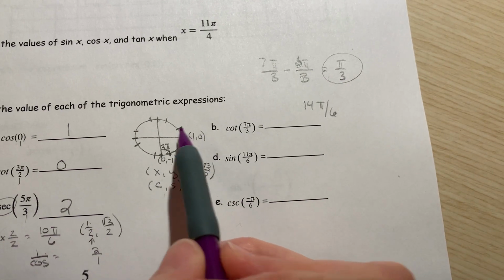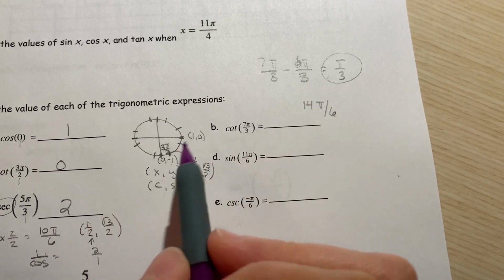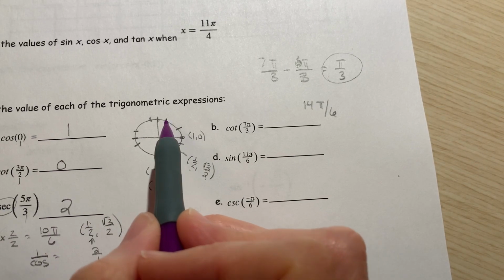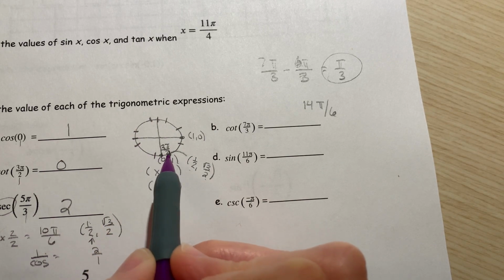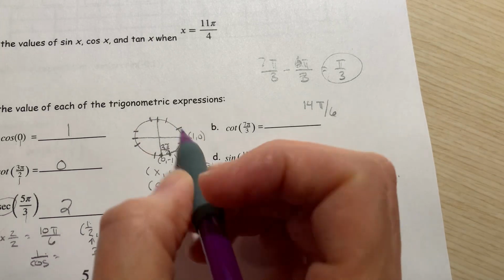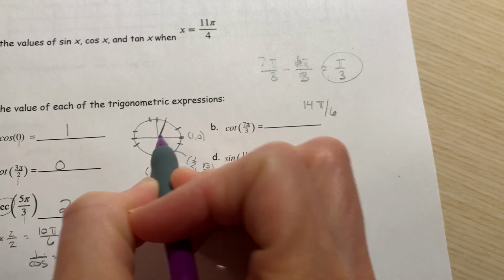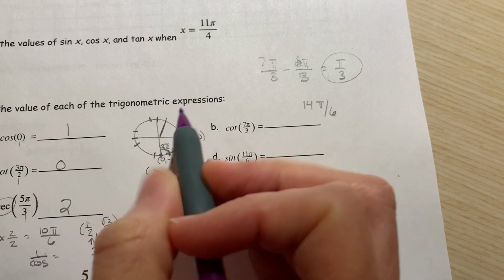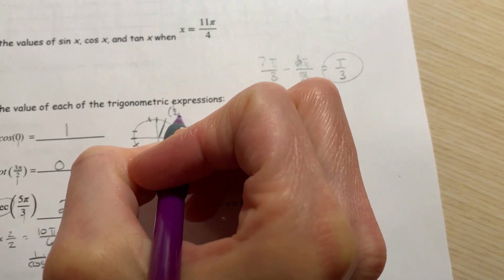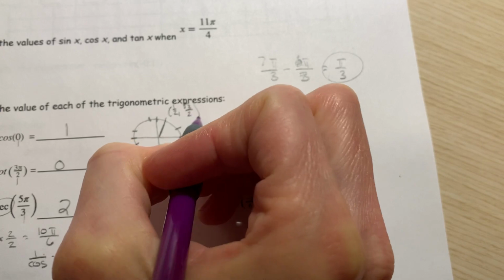If I count, and again I'm counting the pi over 6's, 1, 2, 3, 4, 5, 6, 7, 8, 9, 10, 11, 12, 13, 14. So this is the angle I'm interested in right here. That is pi over 3. So the coordinates on that point are 1/2, square root of 3 over 2.